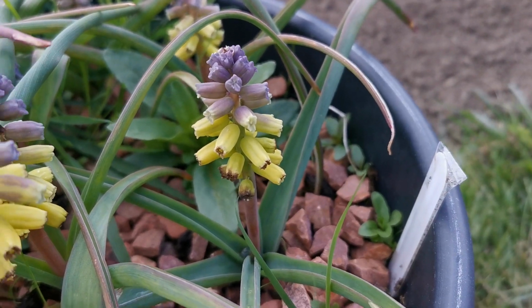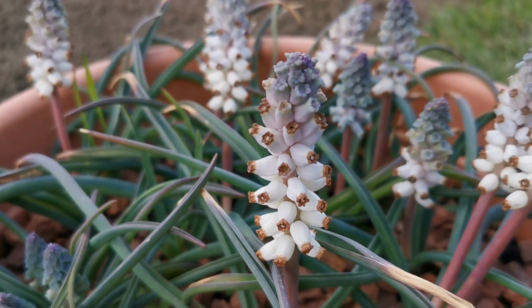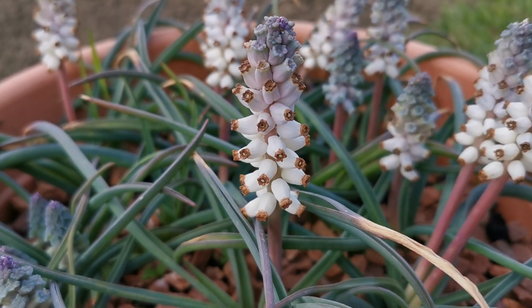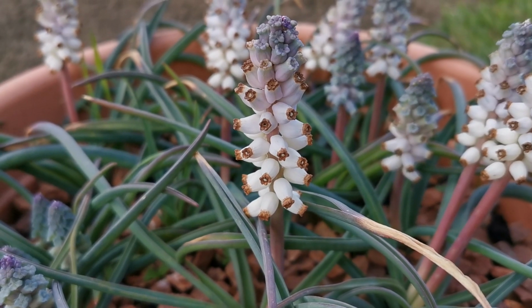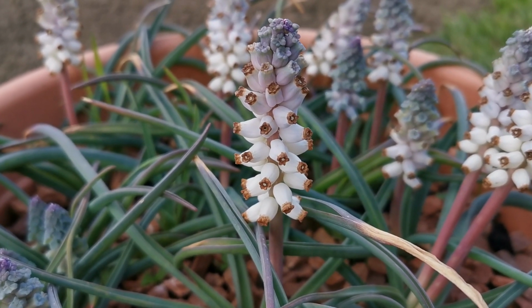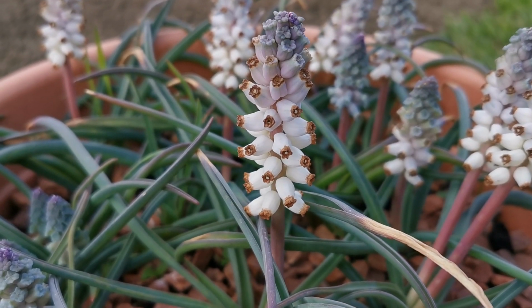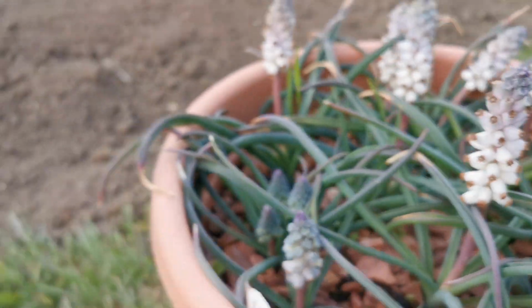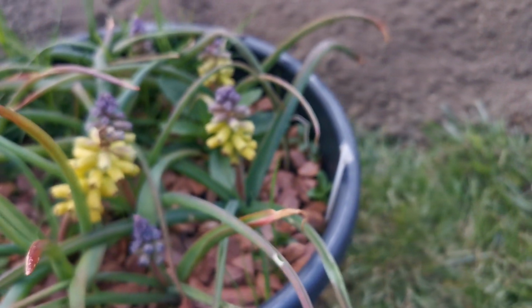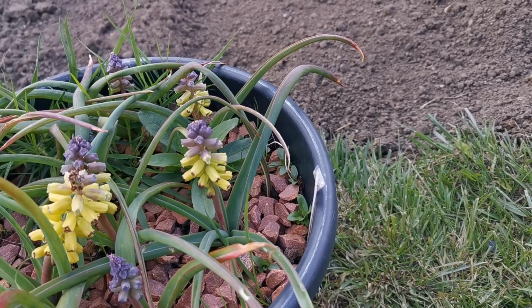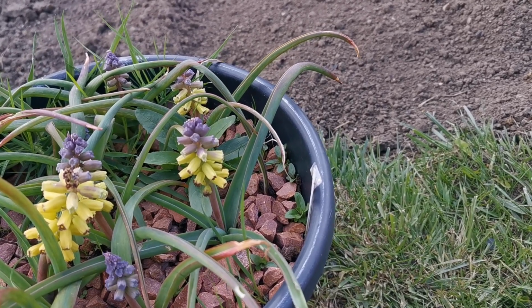These ones instead, as you can see, have a loose arrangement of the flowers. However, another feature that differentiates the two groups is that the bulbs in these muscaries are quite big, and even when the bulbs are dry, the roots are quite fleshy and thick, so they remain attached to the bulb.